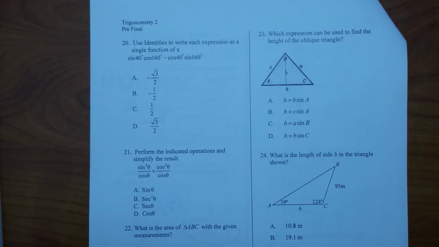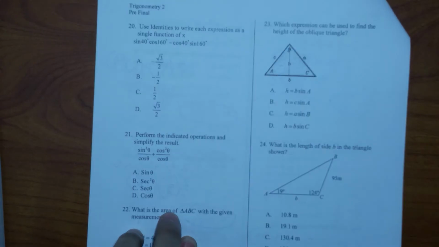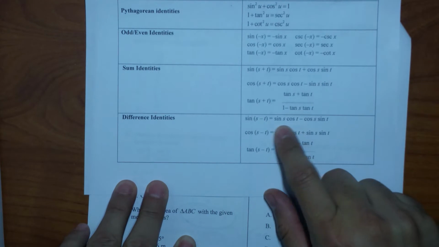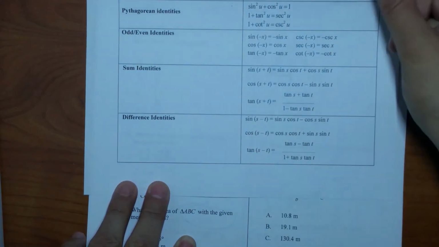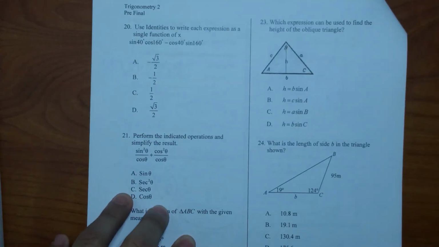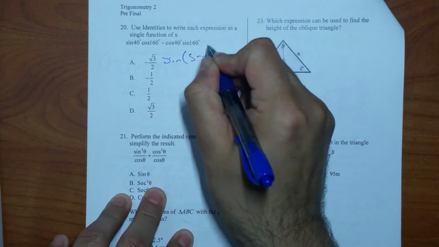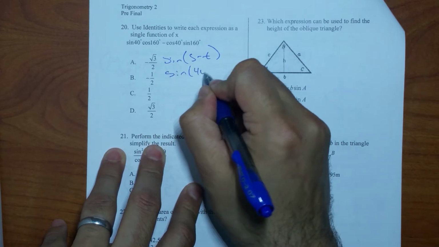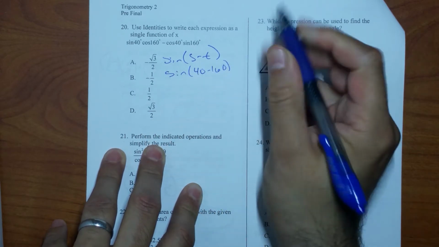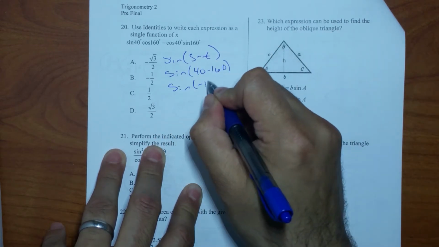I got one reference sheet. So on my reference sheet, let's see, it says sine, cosine, and minus. Right here, sine, cosine, minus sine. It's going to be sine of S minus T. Okay, so it's sine of S minus T. So sine of S minus T is going to be sine of 40 minus 160. So from right here, that's going to give me sine of negative 120.